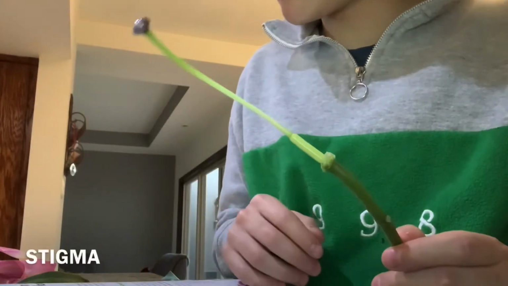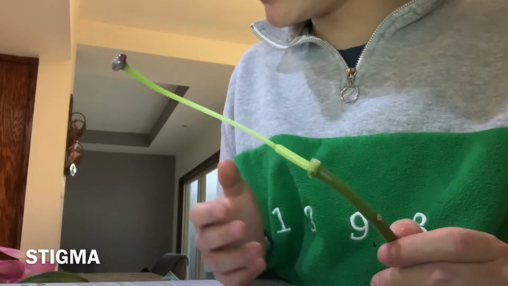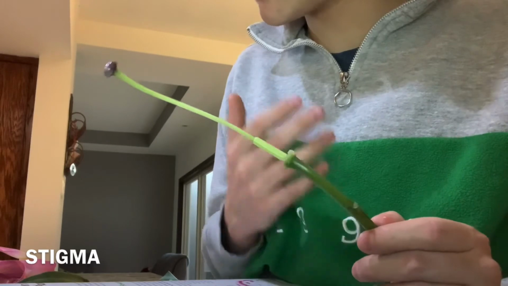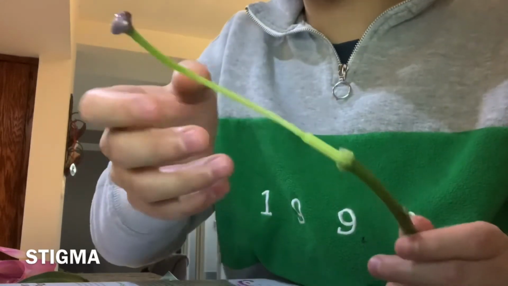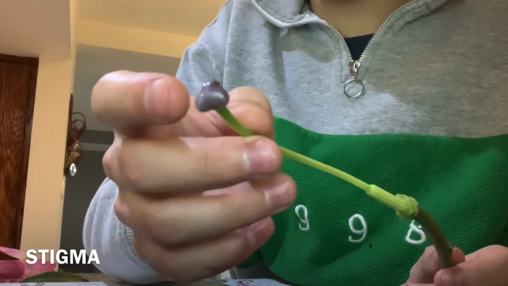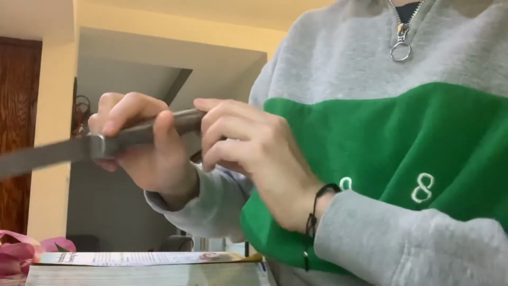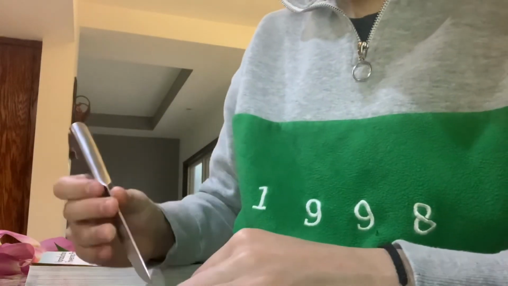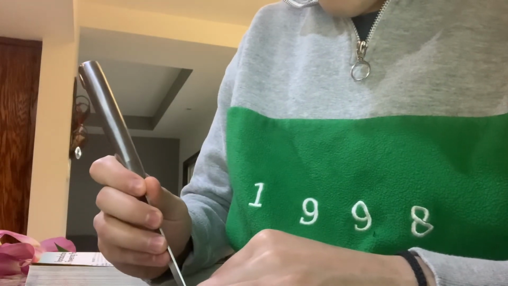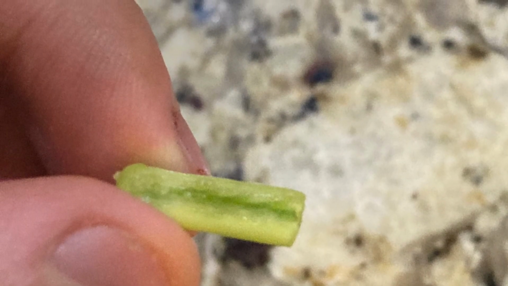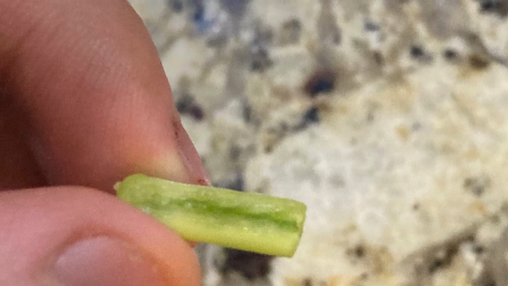At the top of the style is a sticky or feathery portion known as the stigma, which is specialized to capture the pollen. Here is the stigma and it is sticky. Now we are going to cut the ovary and count the eggs. We can observe the eggs, even if they are small, and they will turn into fruits.